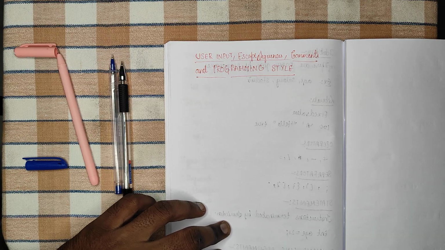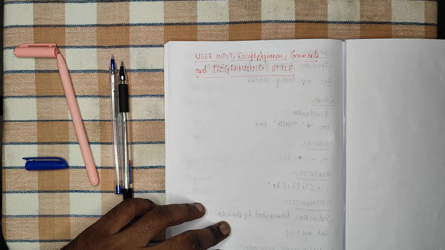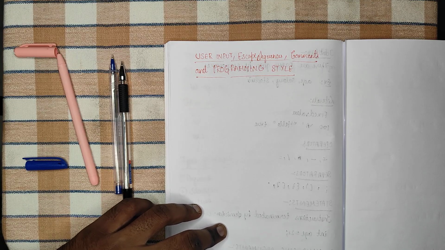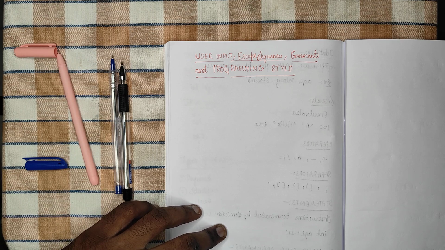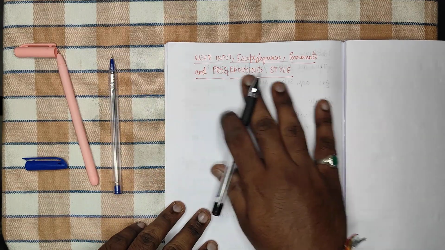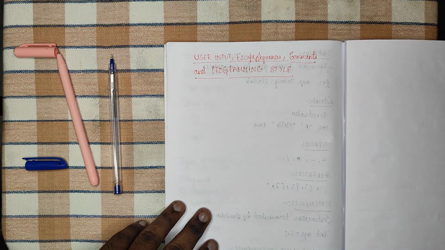Until now our programs only printed output. But what if the user wants to give an input? Suppose the user wants to enter name, age, marks, salary, etc. How can Java receive this information? So this is exactly what we will learn today. Today I'm going to teach about user input, escape sequences, comments and the programming style. So let's dive into the topic.